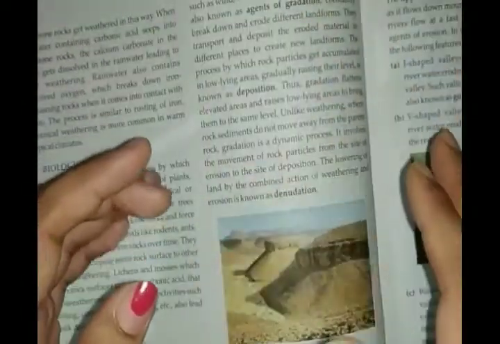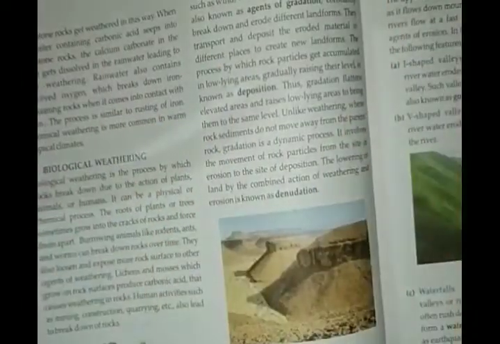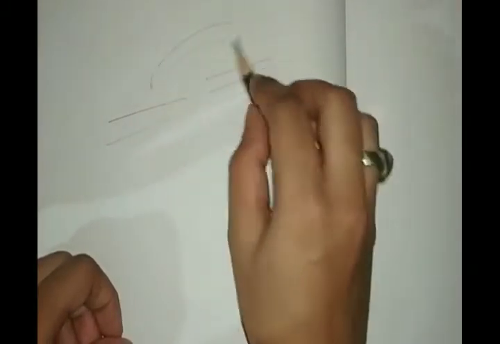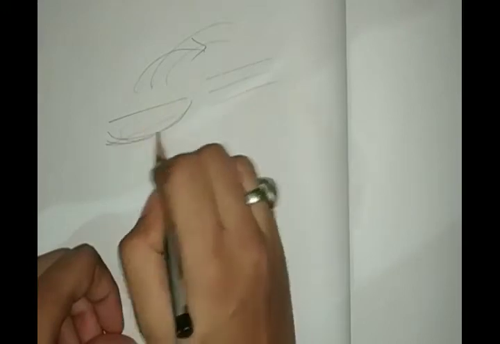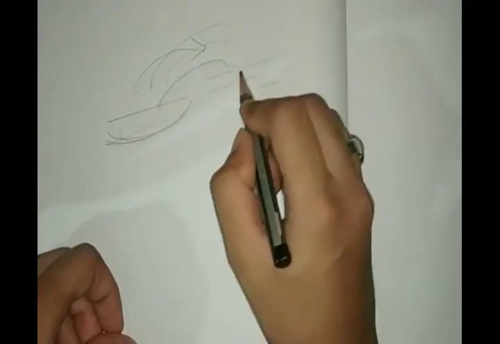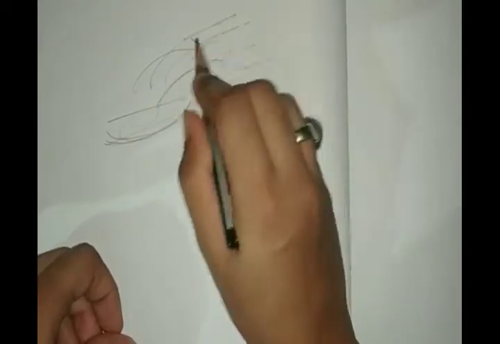So I will show you here. Suppose this is the land. If soil goes from this side to that side, then this land will become low. Yes or no? And this portion of land will go that side, and in here the land portion will become higher.